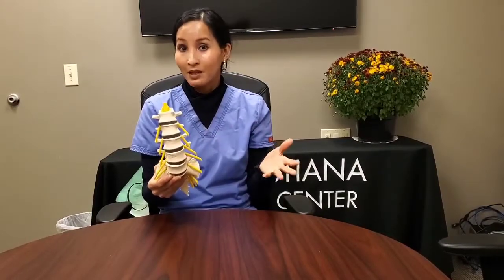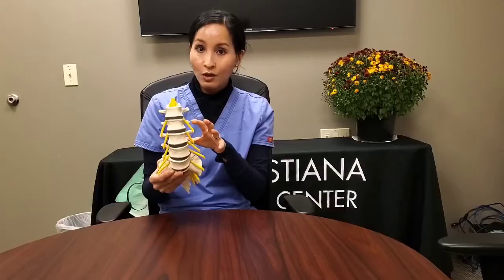So back pain is very complicated, and that's one of the reasons why it's important to see a specialist, because we'll be able to help you identify which structure is causing your pain and then treat it appropriately.